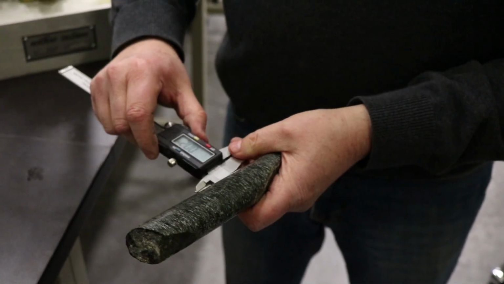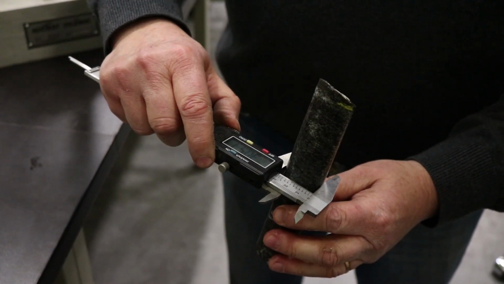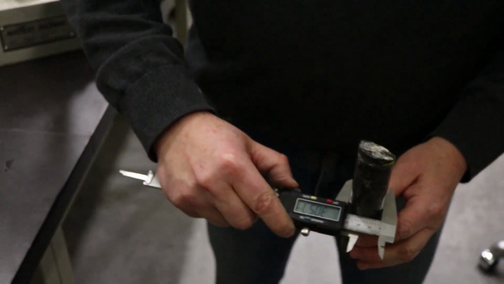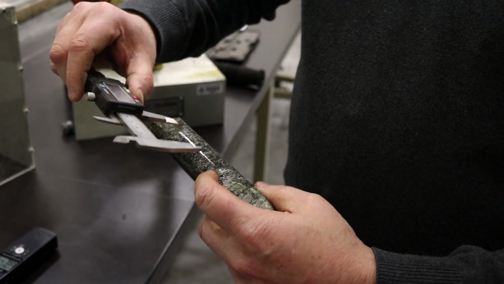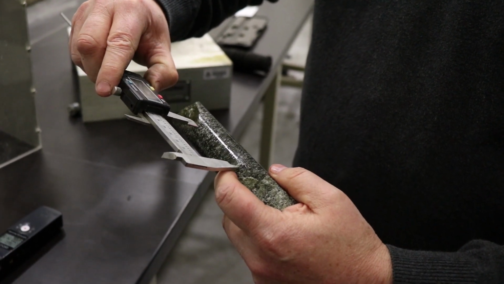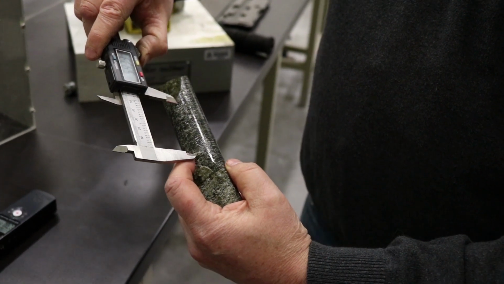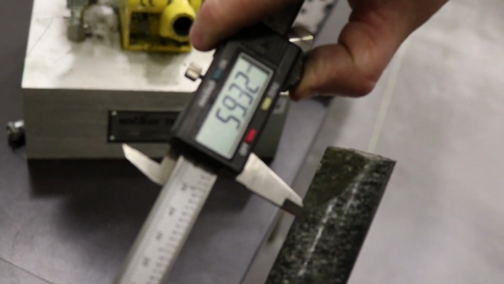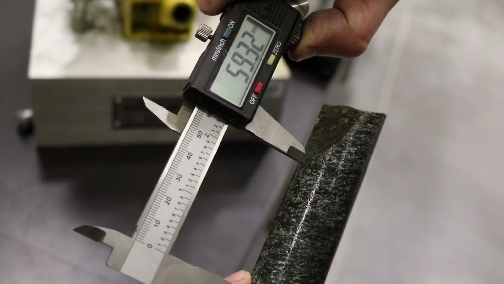We're going to measure the diameter of the sample. The diameter of this sample is 30.57 millimeters. Then we're going to make sure that we have an intact length of the sample of at least 1.4 times the diameter. In this particular case, we have roughly 2 times the diameter as the length of the intact piece of sample.